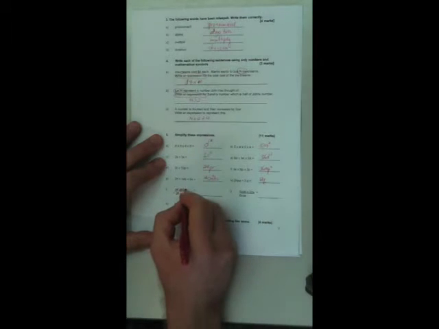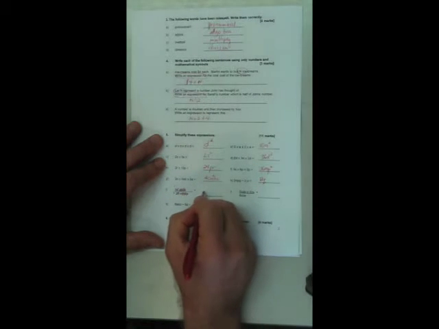B divided by B is 1, it cancels out. The C's cancel. C divided by C is 1, so it cancels out. D divided by D is 1, so it cancels out. So we're left with 1 at the top, and on the bottom we're left with 2E.